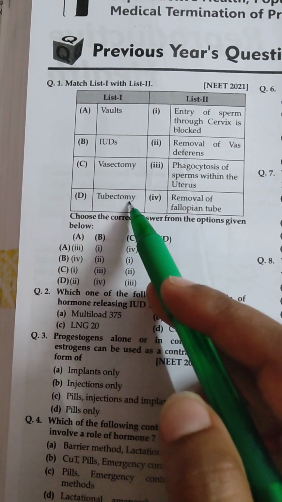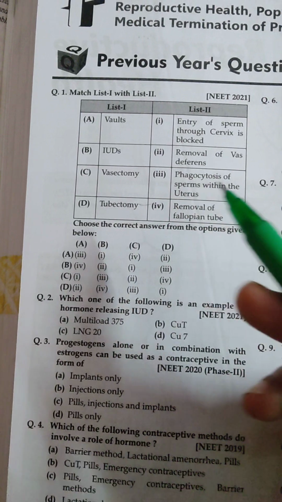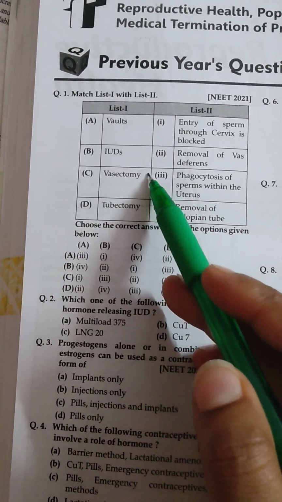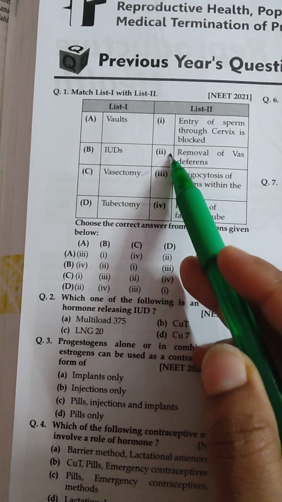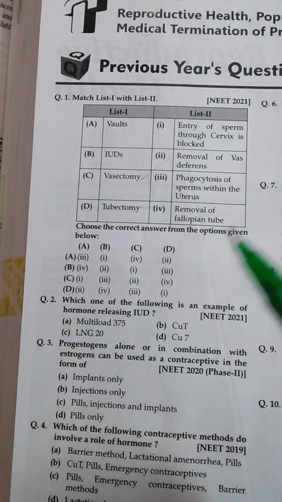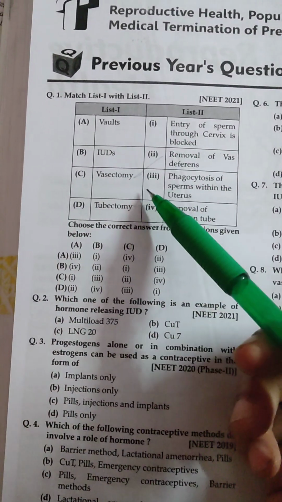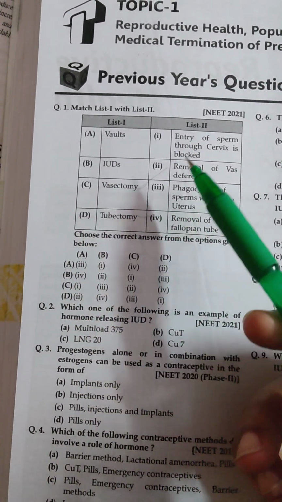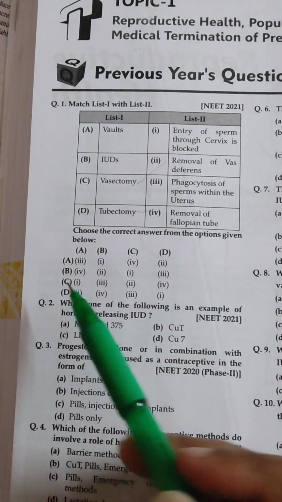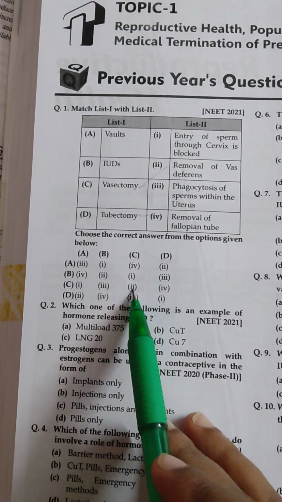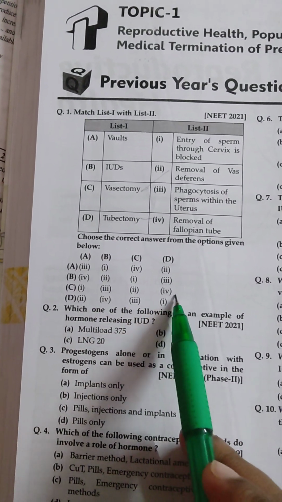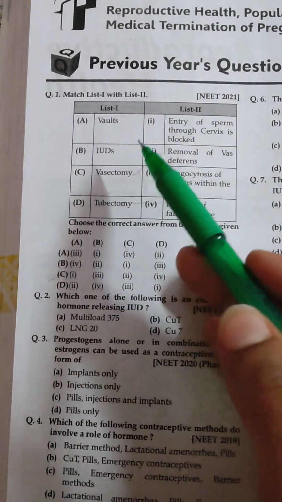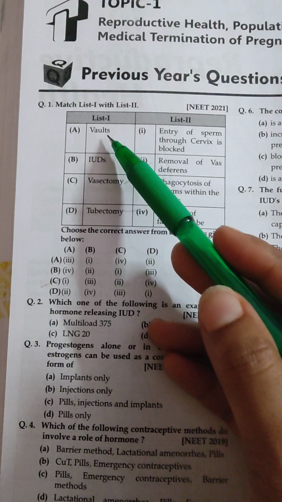Tubectomy is removal of a fallopian tube, and vasectomy is the removal of vas deferens. Next, only two are left. So here let's move for C2 and D4. So C2 and D4 should be the right answer, but let's check for the other two options.